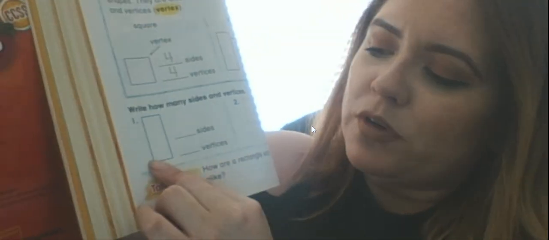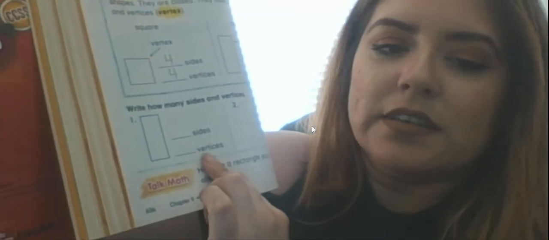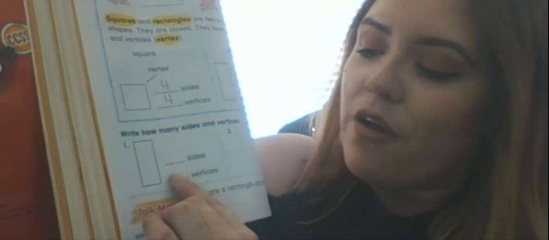You're going to work on problems 1 through 10. So all you're going to have to do is identify for me how many sides you see and how many vertices. So remember, sides are straight lines and vertices are the points where those lines meet. So this shape has 1, 2, 3, 4, 4 sides, and 1, 2, 3, 4, 4 vertices. Okay?